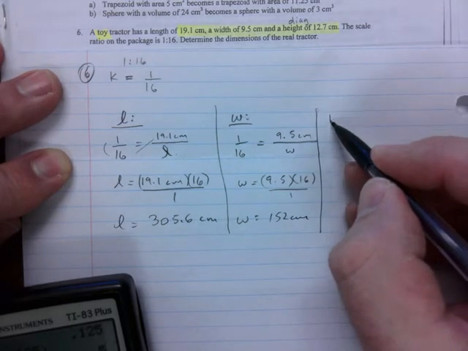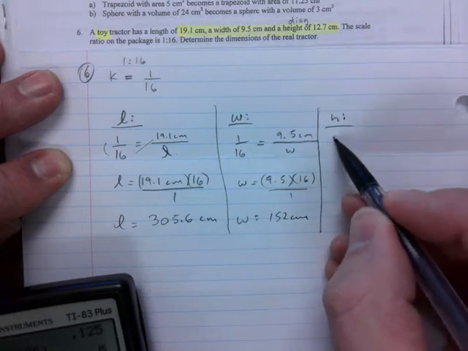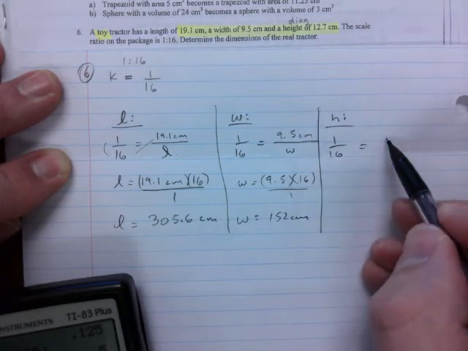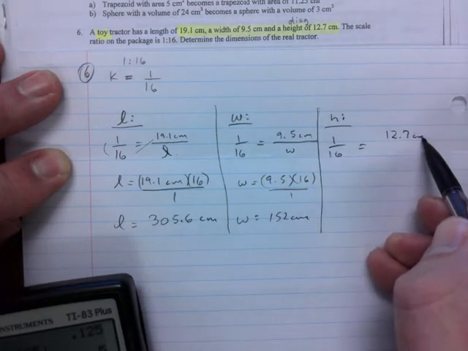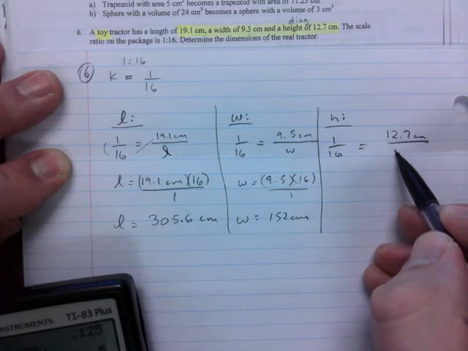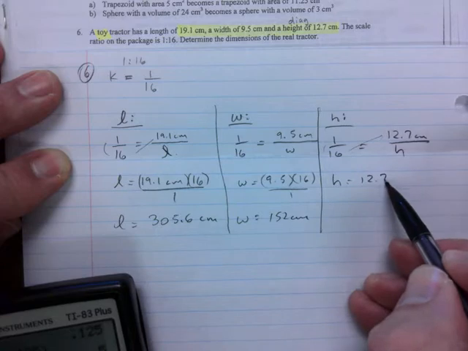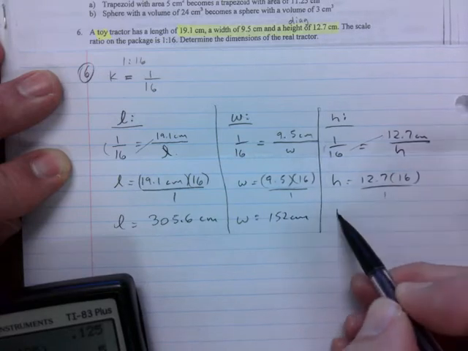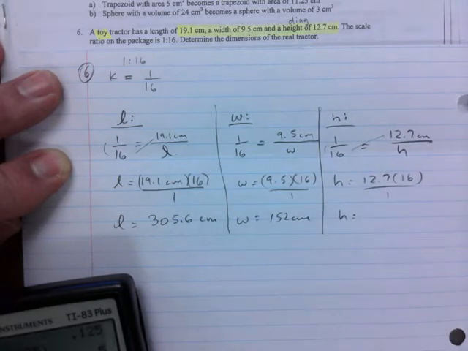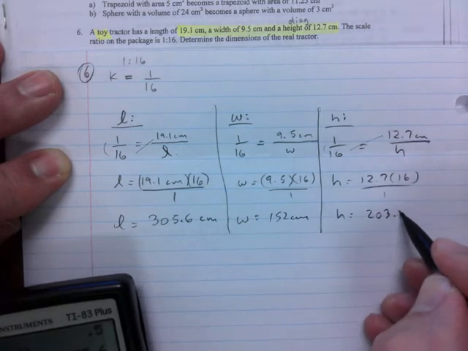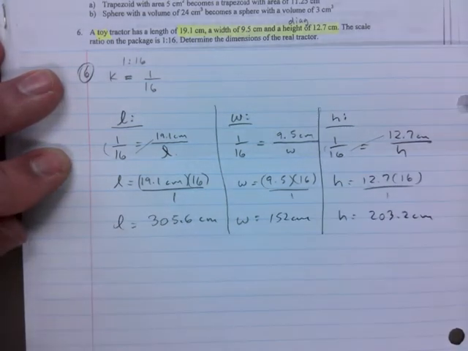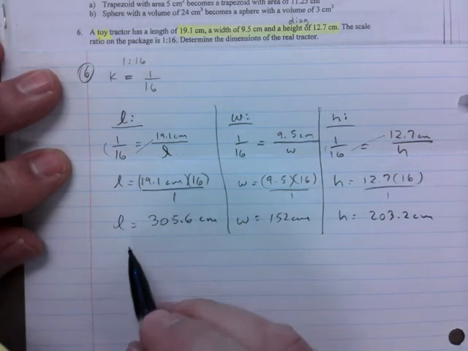And the height, again, I'm using the same scale factor. It's 12.7 centimeters over height, cross multiply and divide. You can probably fast forward. It's 203.2 centimeters. Okay, so these are actual dimensions.